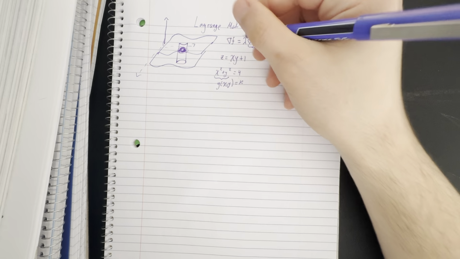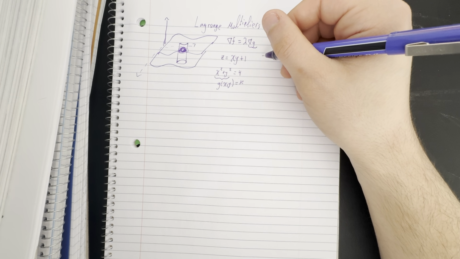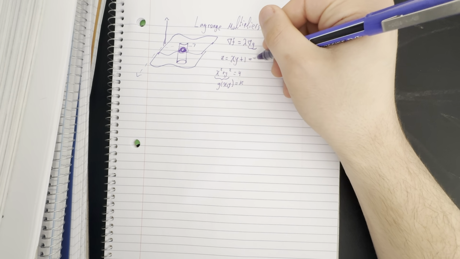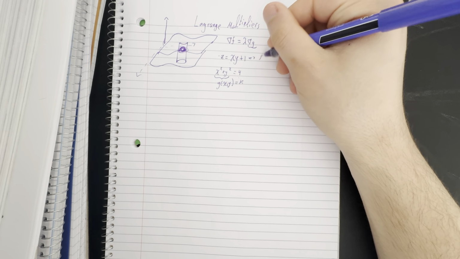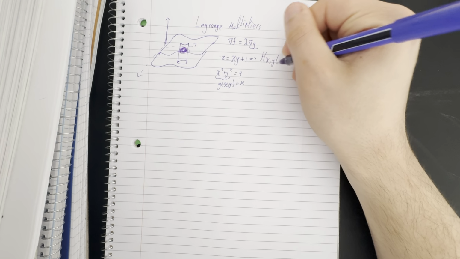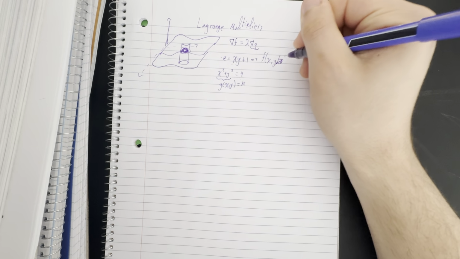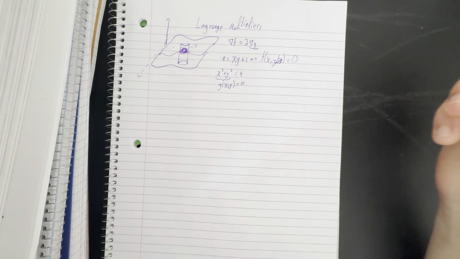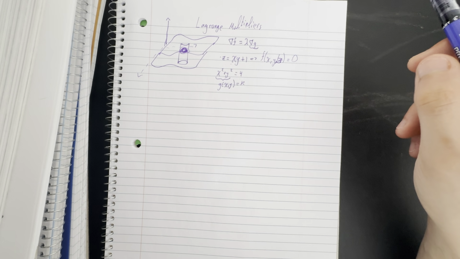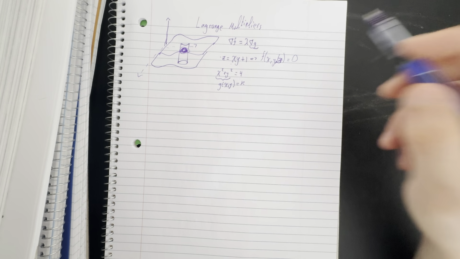And this one, you could always write it as, if you move z to the other side, a function of x, y, z equals 0. So that's kind of how you could identify your constraint and your non-constraint curves.